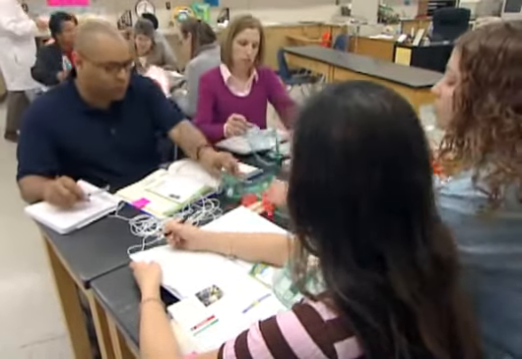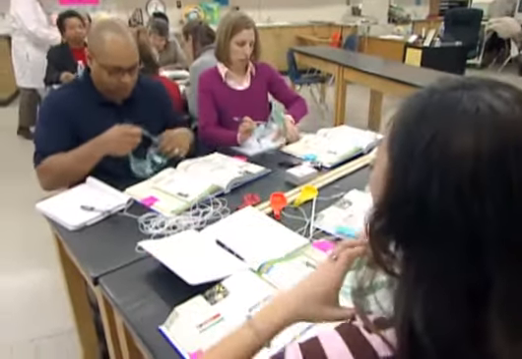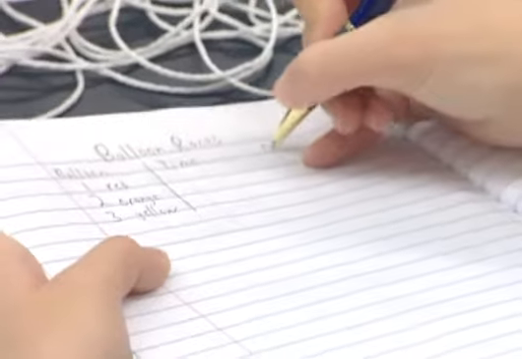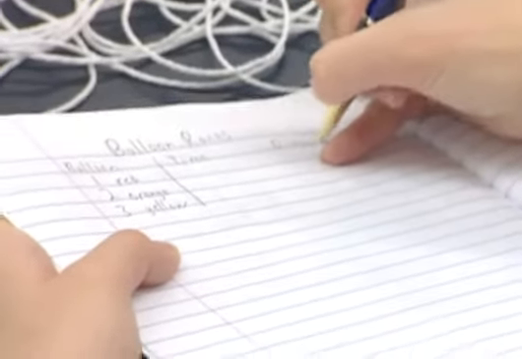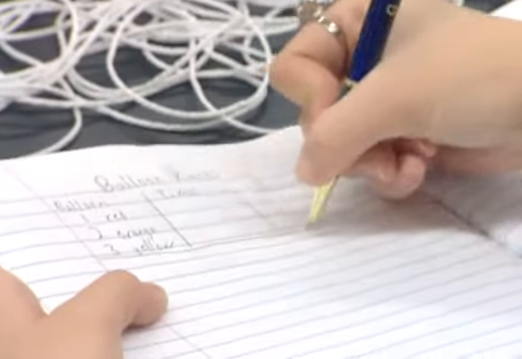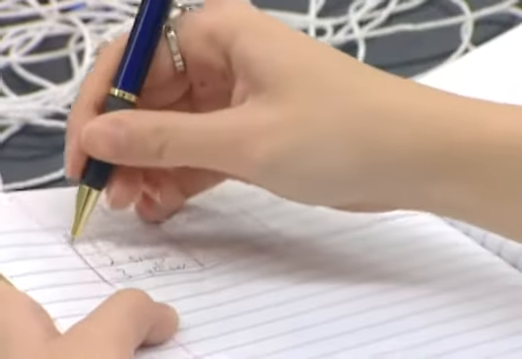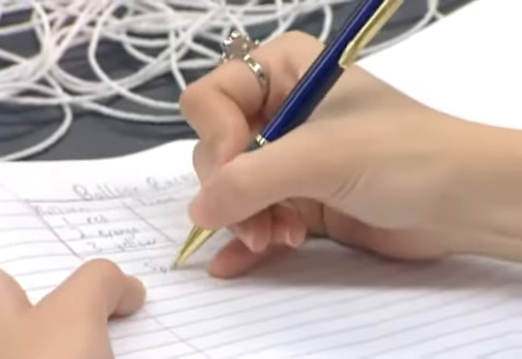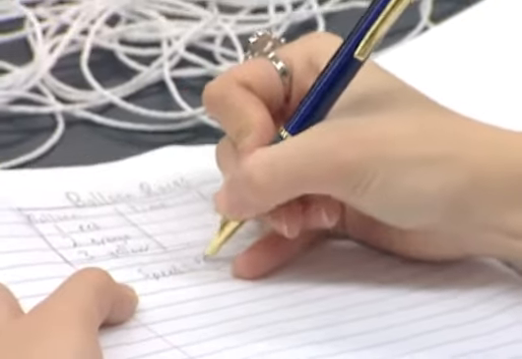Yeah, we should put our goggles on. Safety first. We need distance and time, and that should get us average speed. It'll be distance divided by time. So the distance will be in meters, and the time will be in seconds.